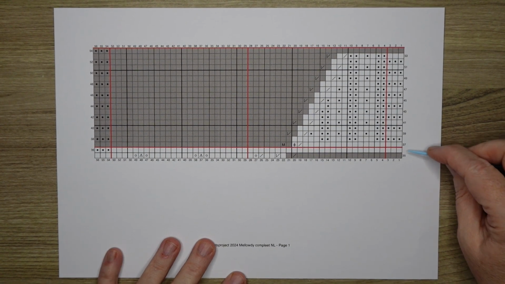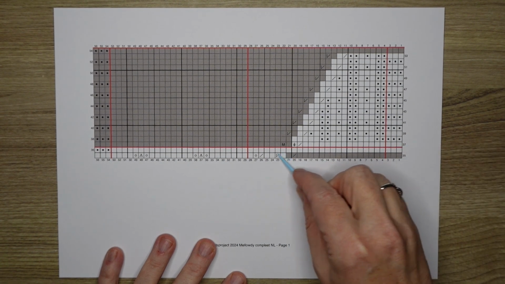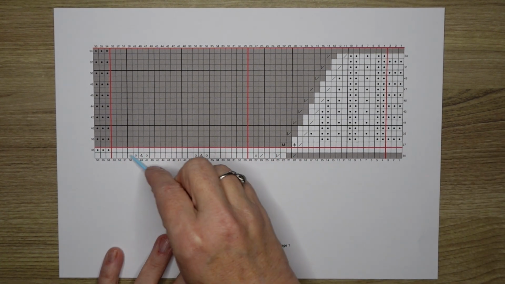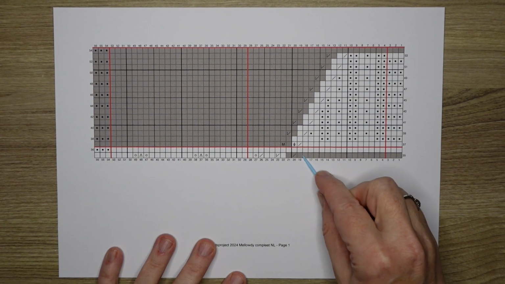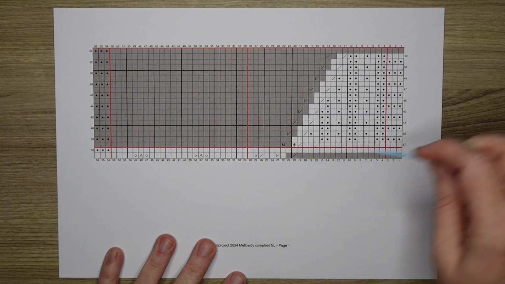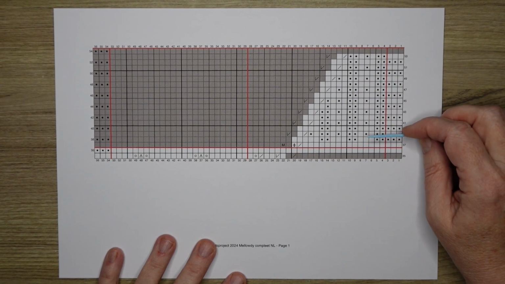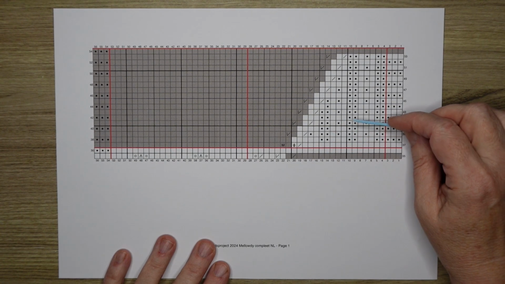In today's chart, just like yesterday, I have left the 2 rows from yesterday's chart underneath the red line. They are there for reference so that you can see the color change. You start knitting above the red line, so you start knitting row 37.